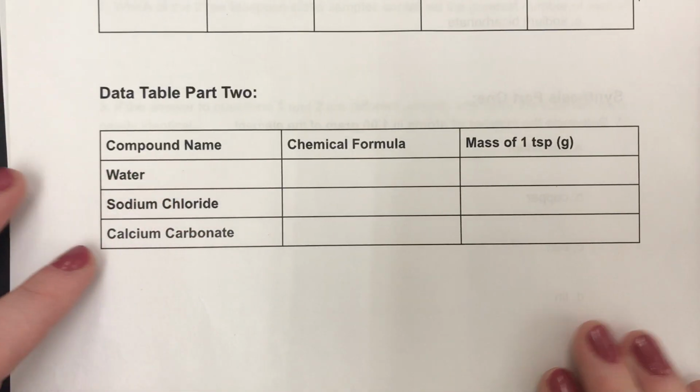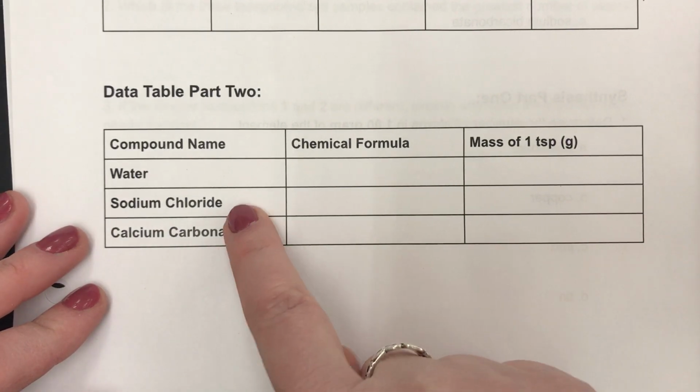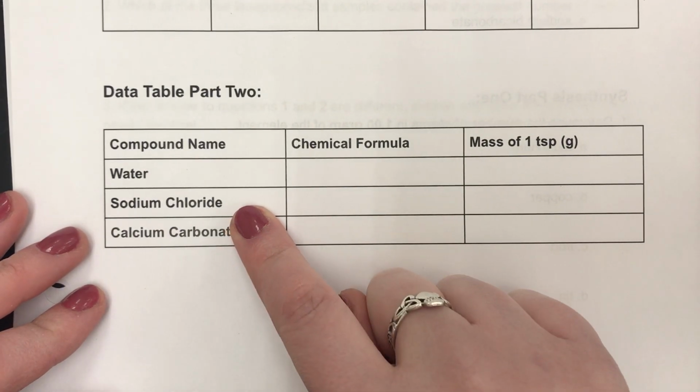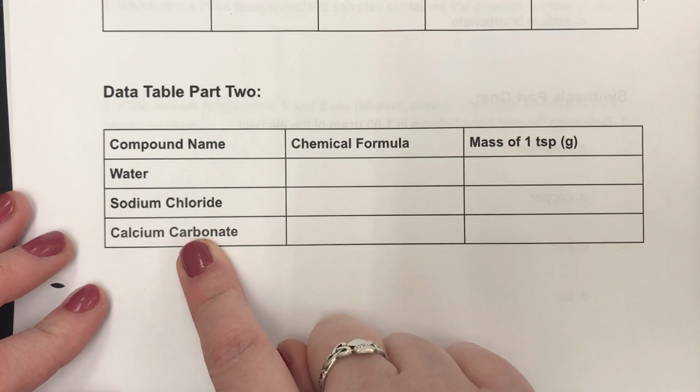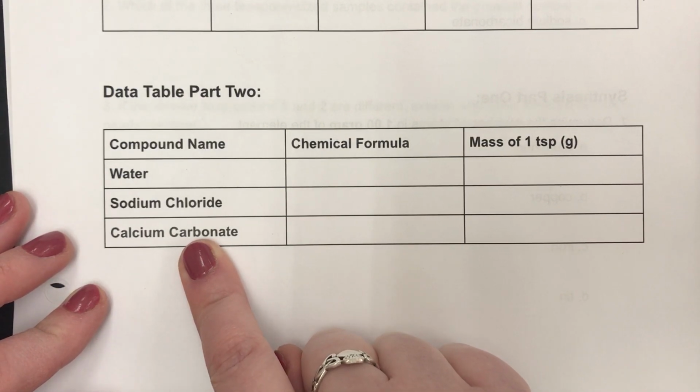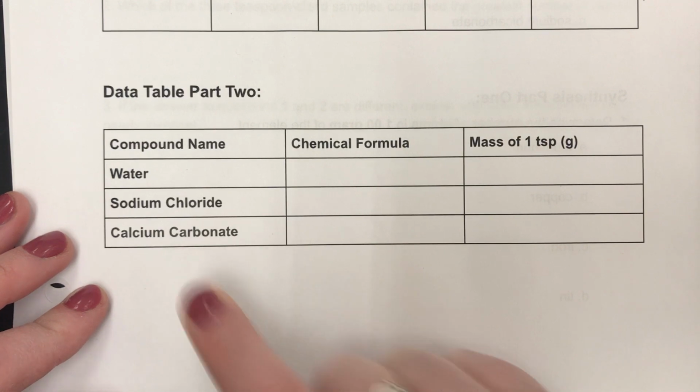Anywhere that it says sucrose, you should change it to sodium chloride, and anywhere that it says sodium bicarbonate, you're going to change it to calcium carbonate. You can go ahead and play that back again for yourself if you need to hear that again.